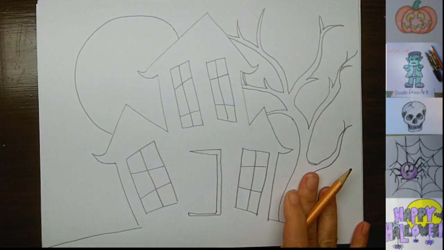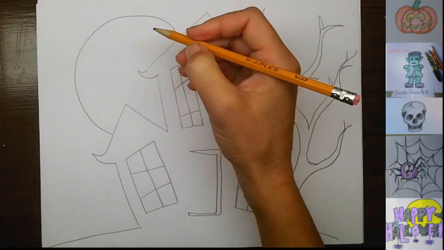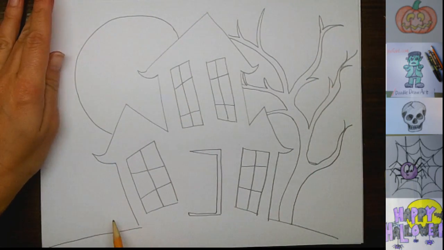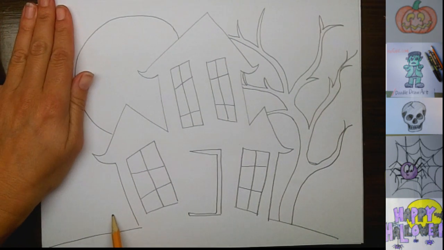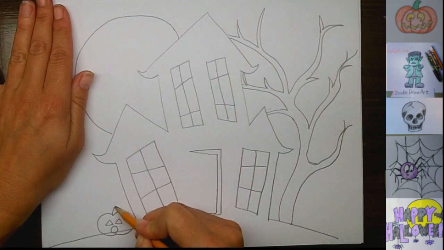Alright, so here I have my creepy tree, my haunted house, and my moon. And if you wanted, you could also put maybe a jack-o'-lantern down here. I have a tutorial on how to draw jack-o'-lanterns, but I'm just going to draw a very basic one here, which is just going to be a pumpkin shape, which is kind of like a heart. And then I'll put in some eyes here, and maybe an open round mouth on the top.